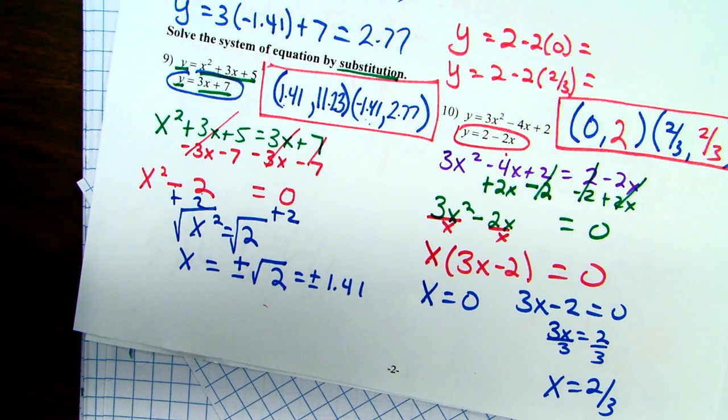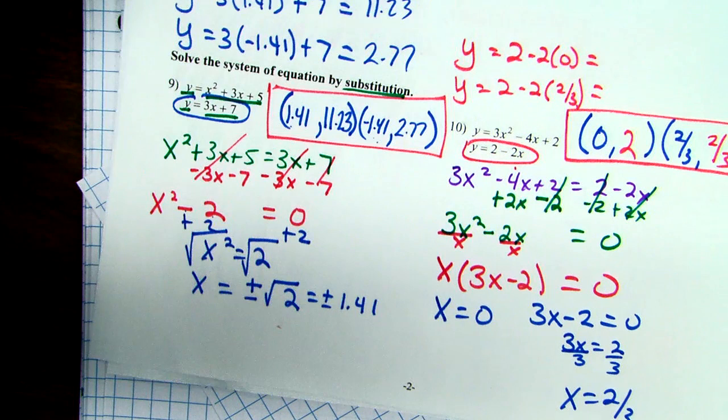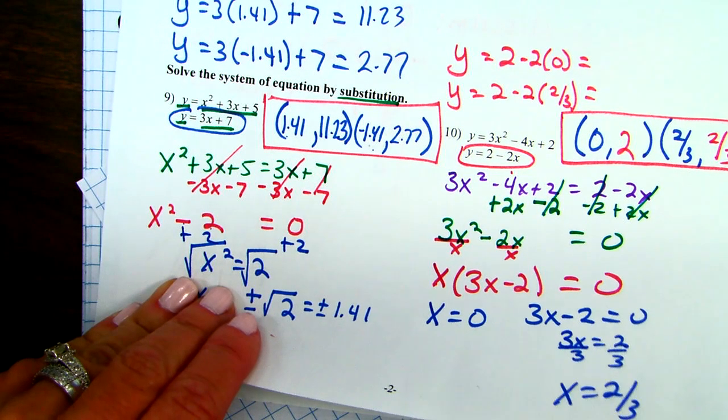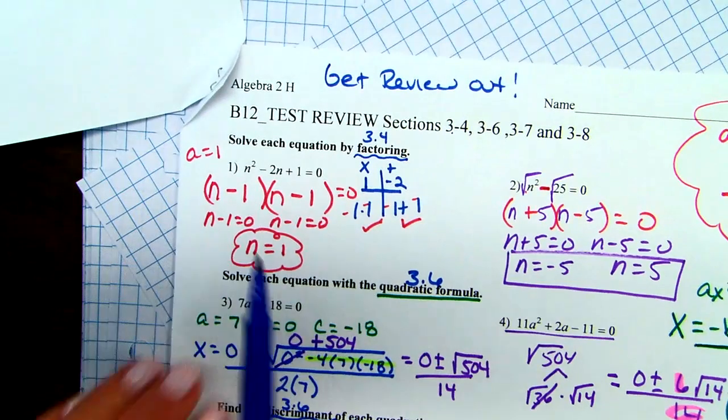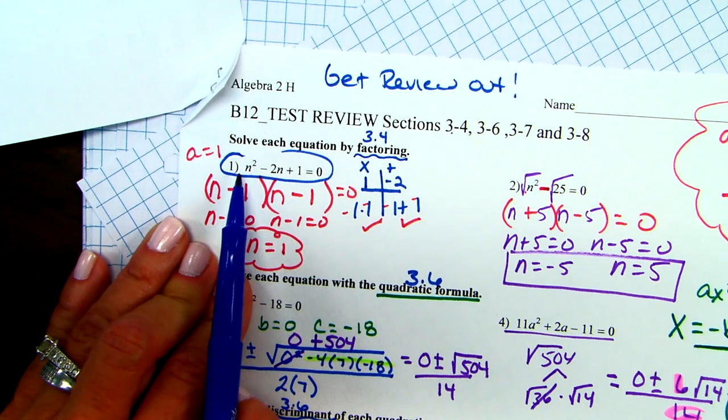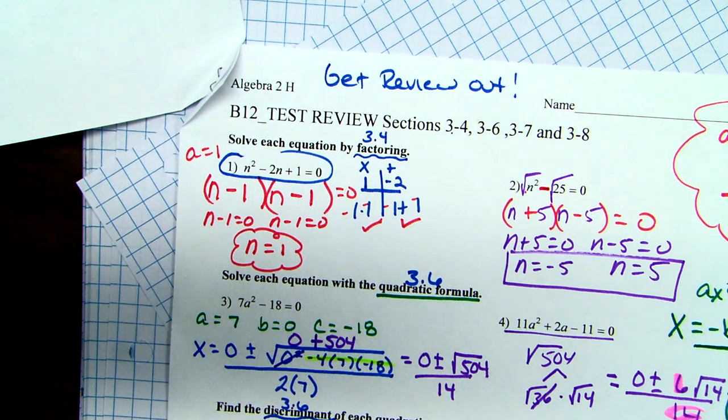Now, for any of you that need it, I'm going to do one last thing. I want to do the long type of factoring, a practice problem, because there is one on the test. So it's like this one, but with a number in front of the n squared. It's very common to not do well on that. That's one of the things that a lot of students mess up on is that type of factoring.